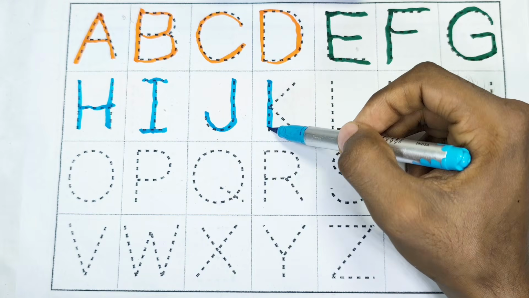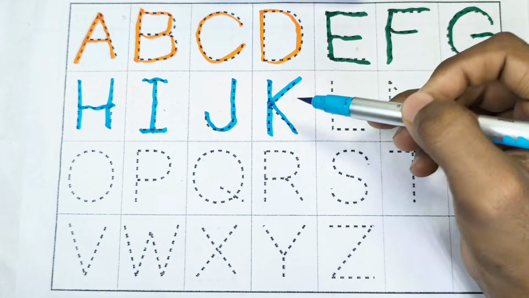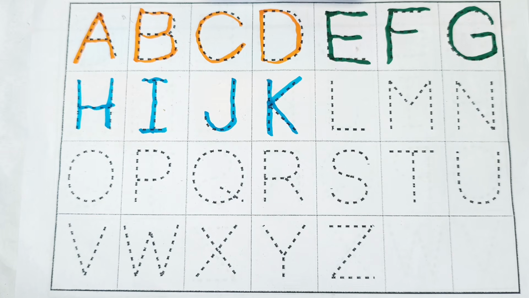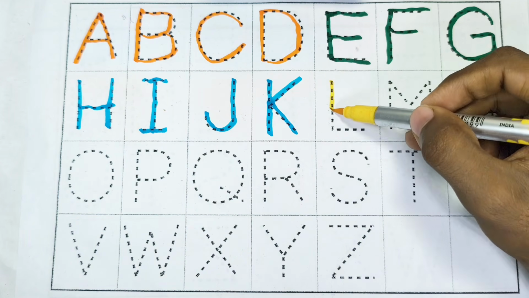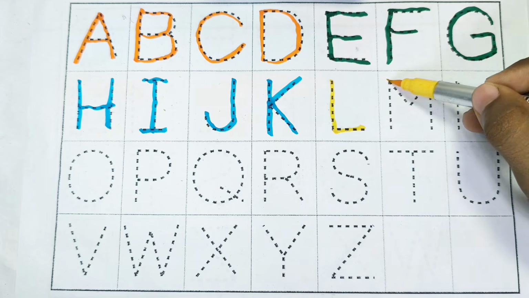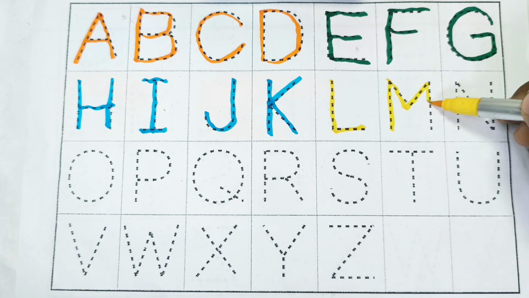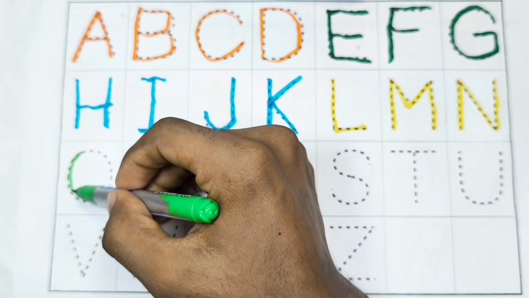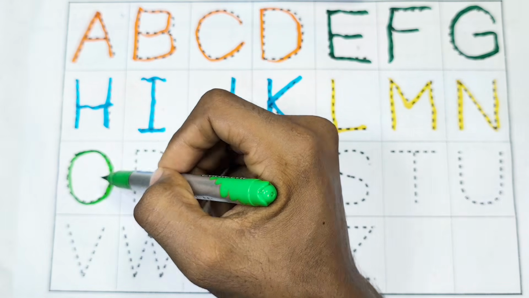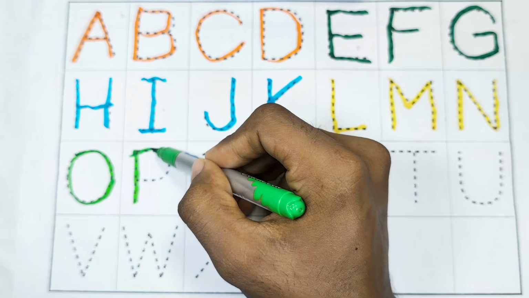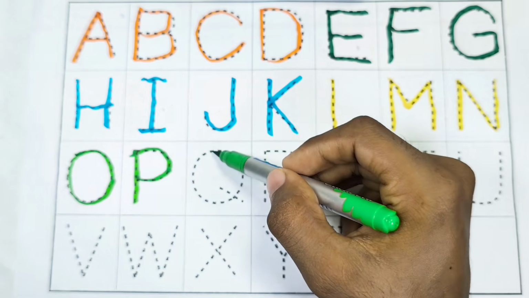J for joker. K for king. Kids, now you draw L. L for lion. M for moon. N for nose. Kids, now you draw O. O for orange. P for parrot.